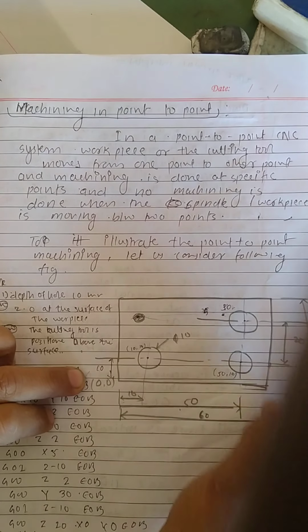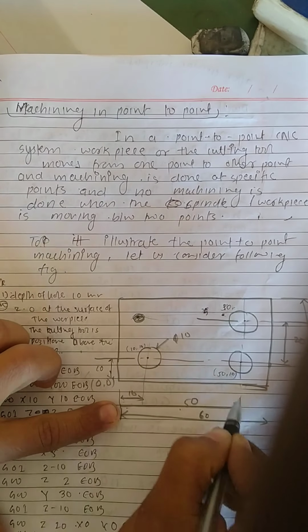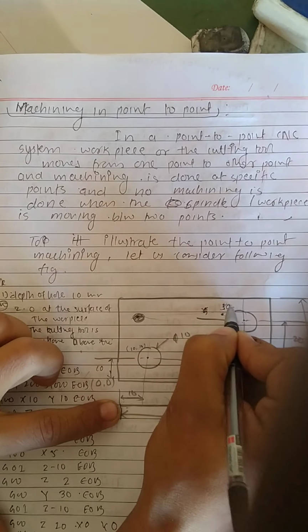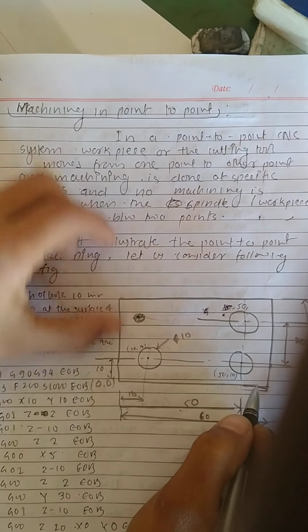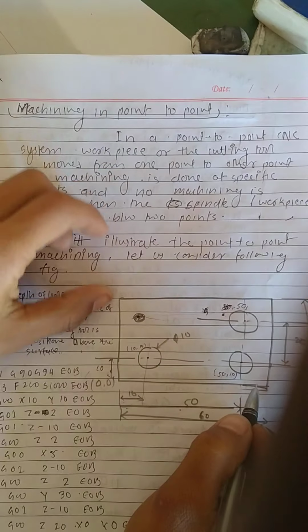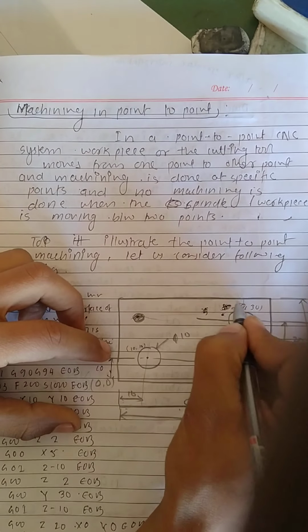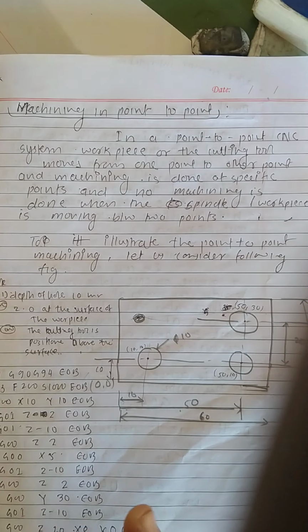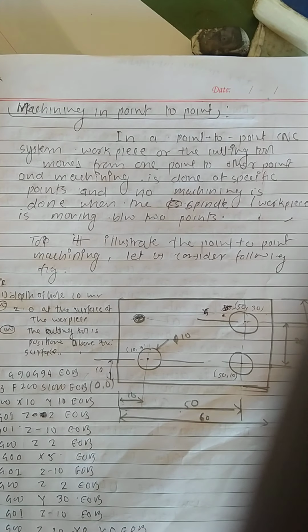We are in the x direction, so it is 50. And how much above are we in the y direction? 20 plus 10, so 50 comma 30. Okay guys, now let's figure out where we want to machine, or where we want to drill.